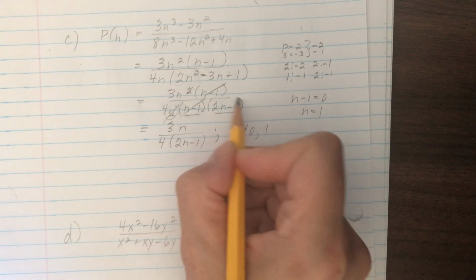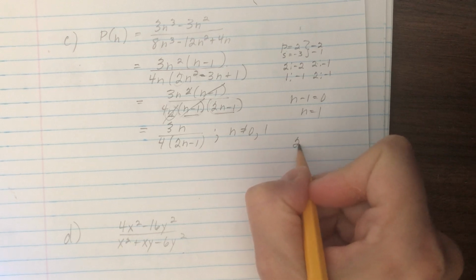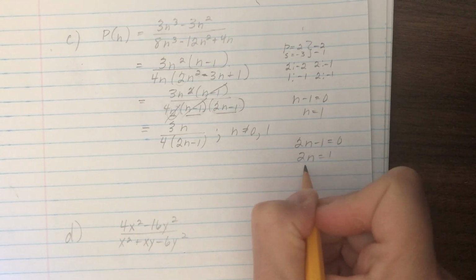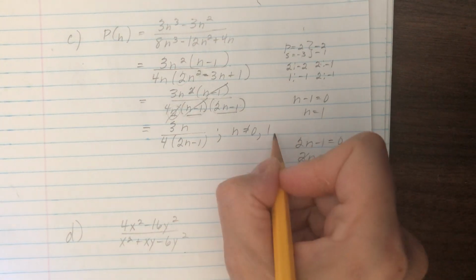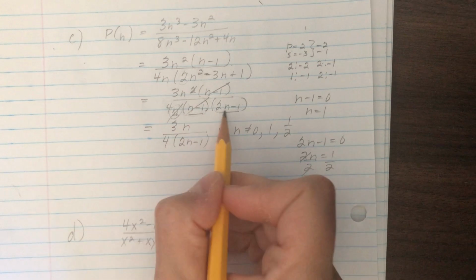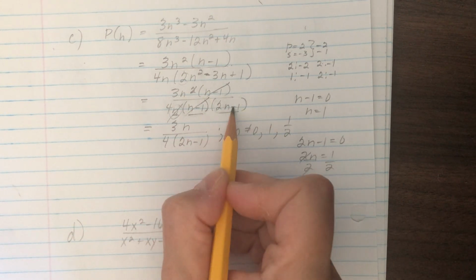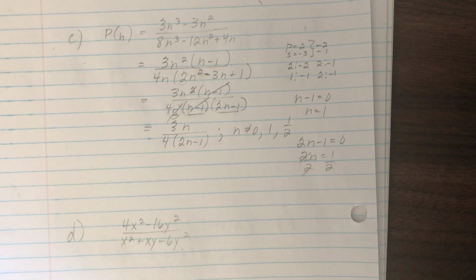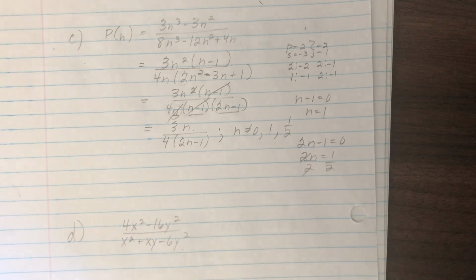And then this can't be 0, so I'm going to set it equal to 0 and then solve for n. So n can't be 1/2, because if n is 1/2, half of 2 is 1, and 1 minus 1 makes this 0. 0 times the rest of the factors would make the denominator 0. So this is the simplified form, and these are the restrictions of what n cannot be.